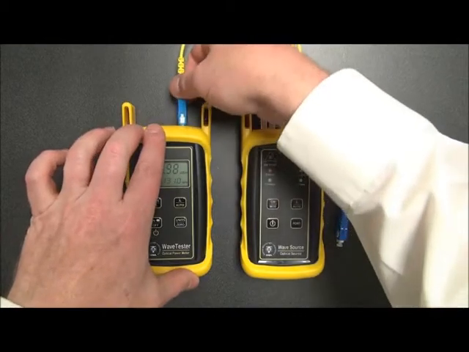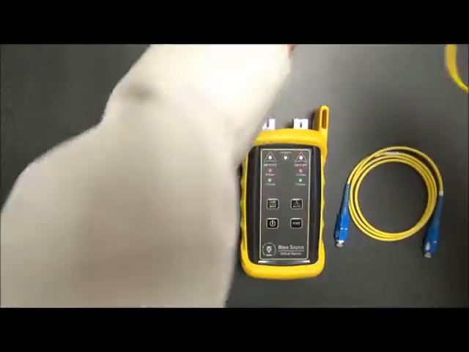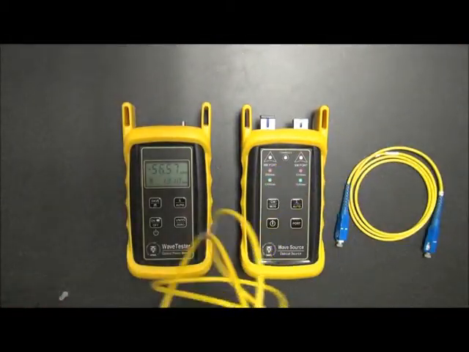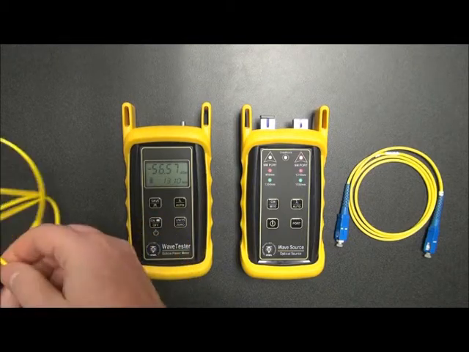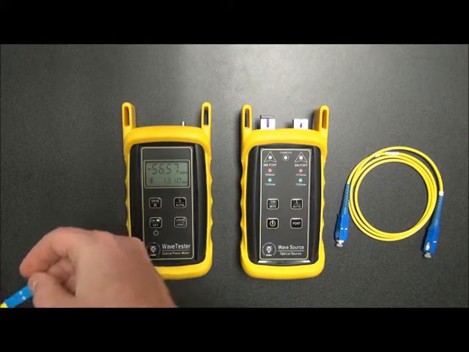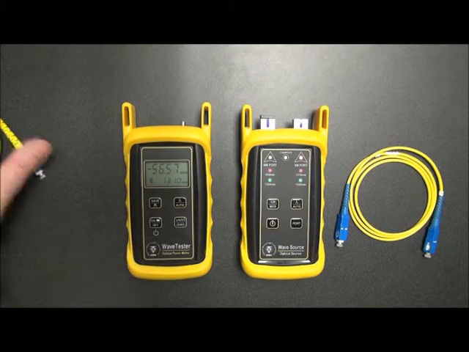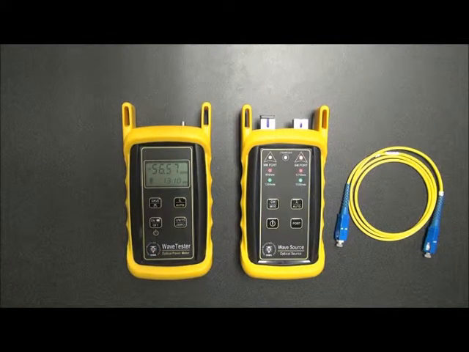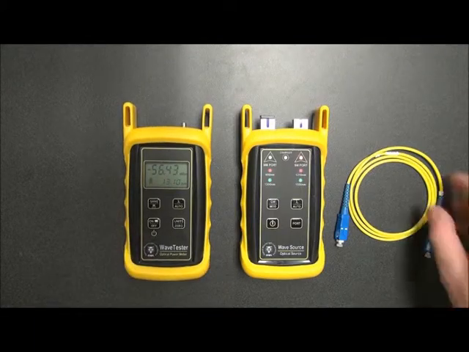So once we've verified that, we simply disconnect it from the testers. And then we put the dust caps back on. And we set this patch cable aside for later use. We won't need it for a while yet. So we'll just set it aside.